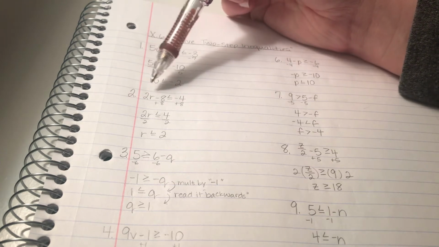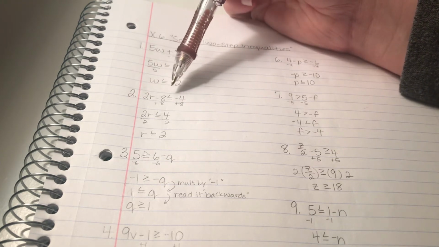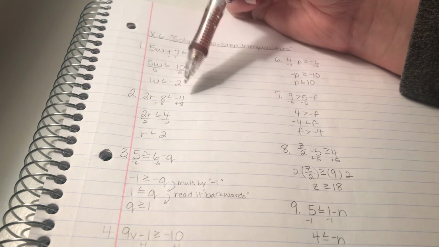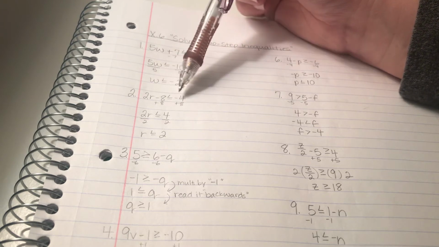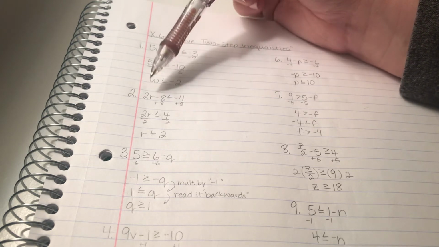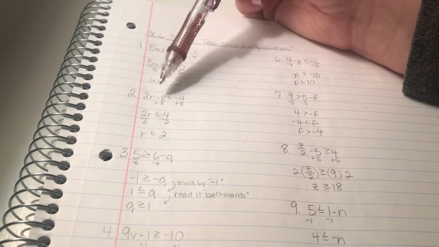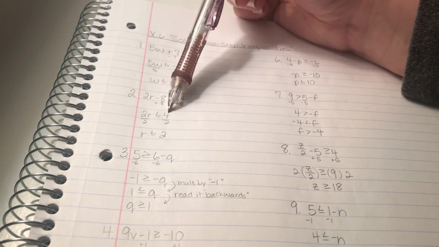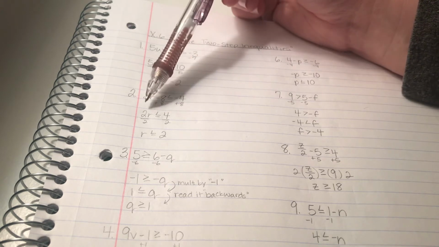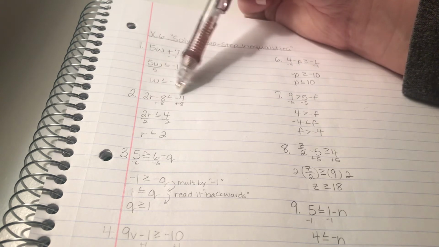Number 2, 2r minus 8 is less than or equal to negative 4. Just like here, the first thing I see is this minus 8. I can get rid of that easily by adding 8 to both sides. My next line then would read 2r is less than or equal to, and then negative 4 plus 8 is a positive 4. Now it's already looking less complicated.